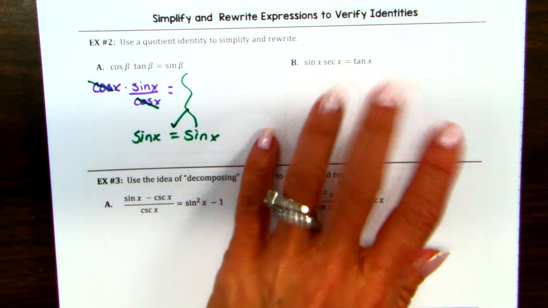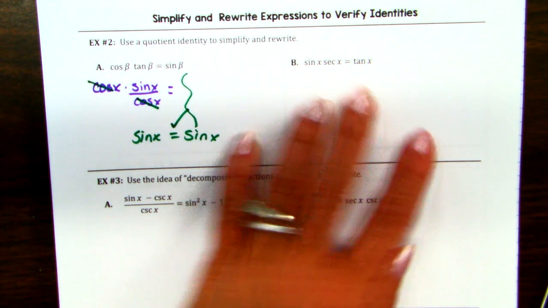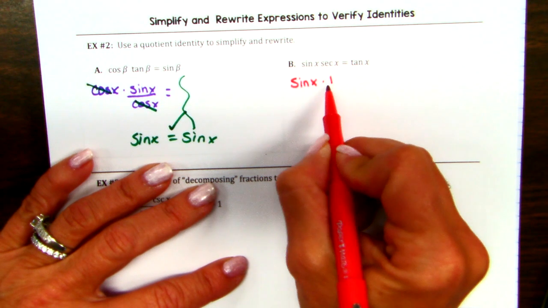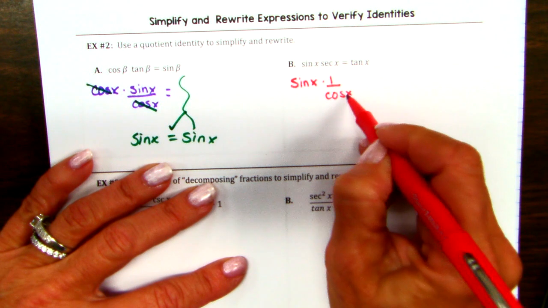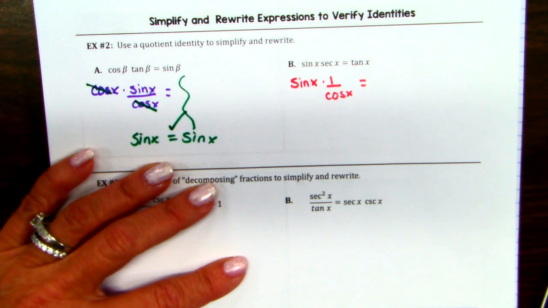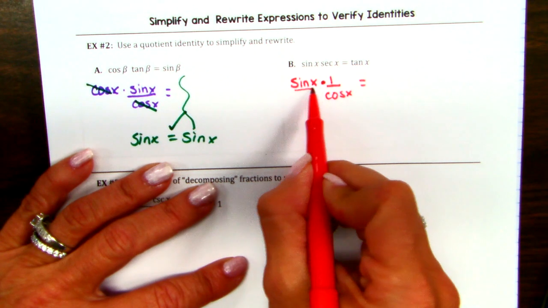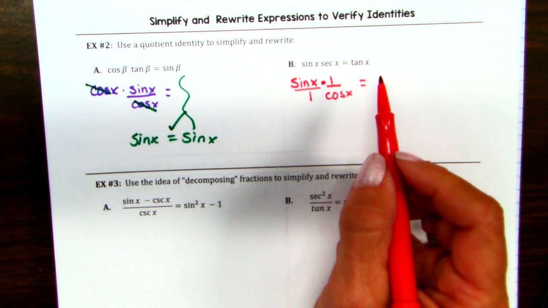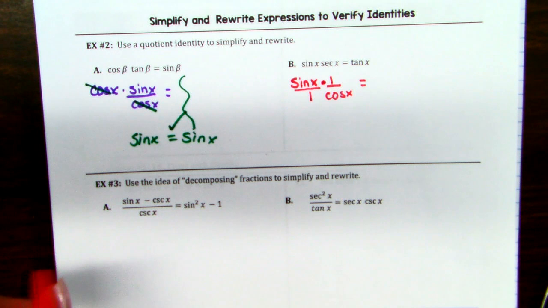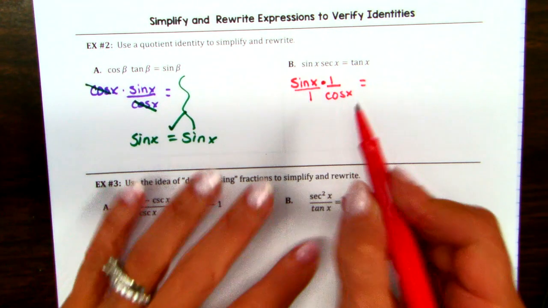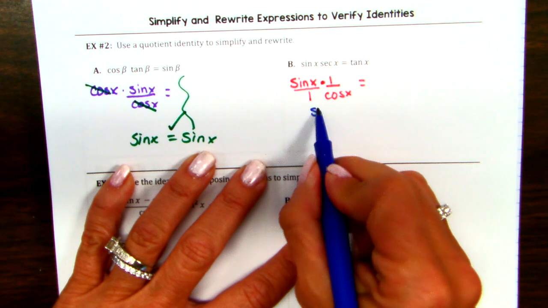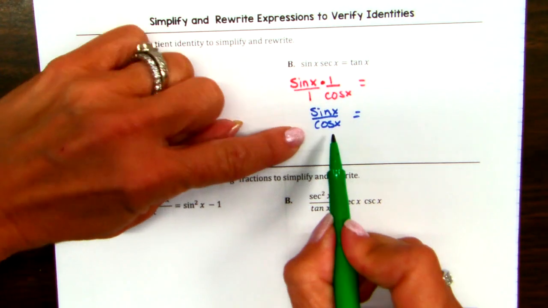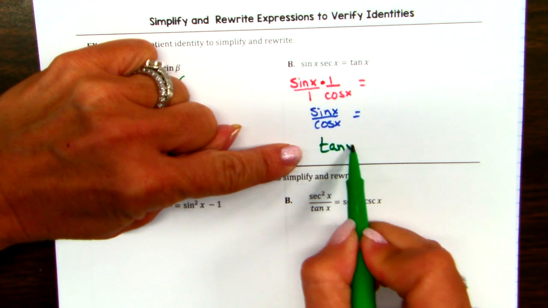Left side or right side in this example? Left, right? There's more to work with. So changing everything to sine and cosine, secant would be 1 over cosine. And this is multiplication, so I can multiply them together without a common denominator. Remember, whatever applies in numbers and variables applies with words. So I can multiply 1 times cosine in my denominator, no problem. That gives me sine x over cosine x. And we know that equals tan x.